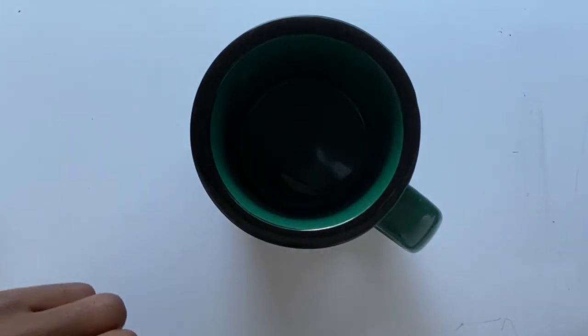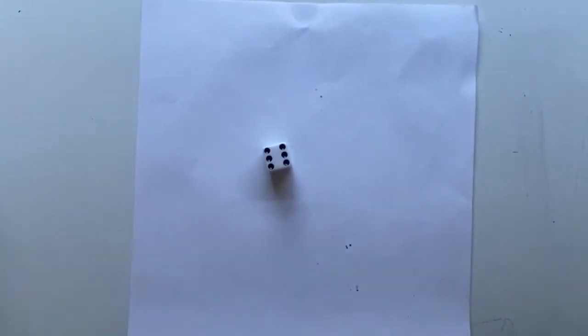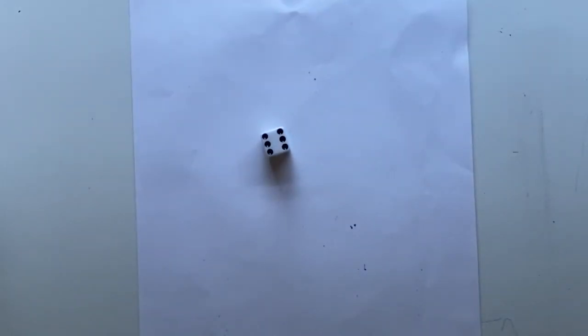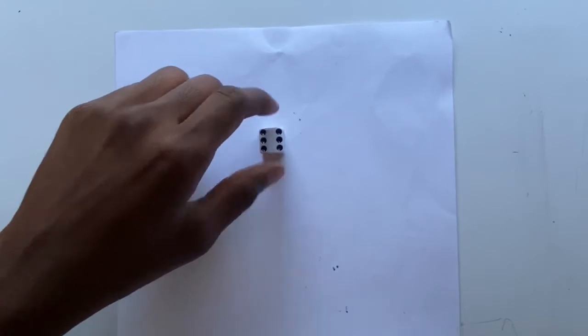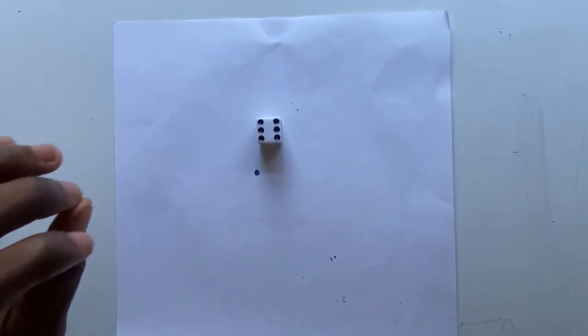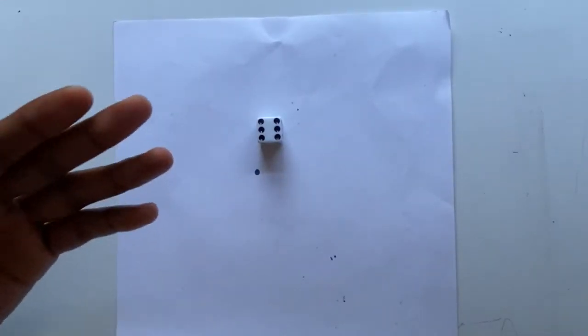So now let's try that same thing with this little die. Obviously, this little die has less mass than the cup just now, so it's going to have less inertia, which means it's going to have less of an ability to resist change.